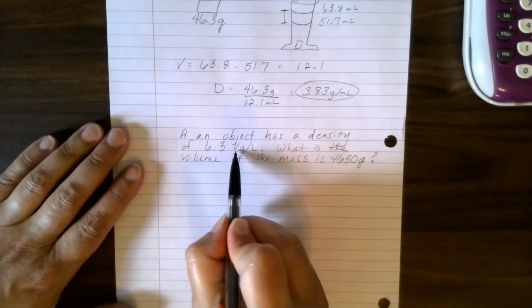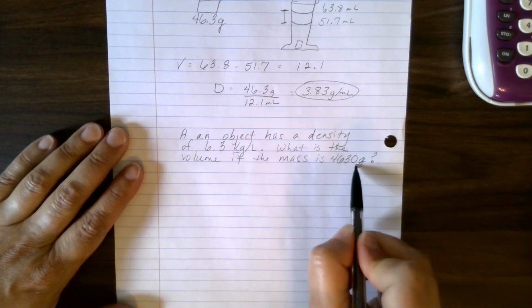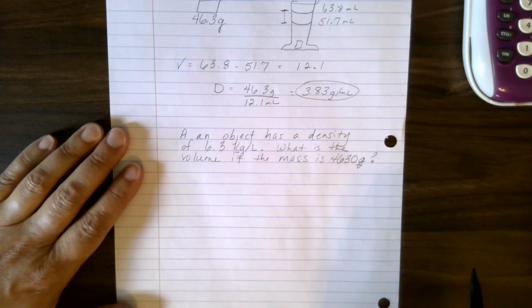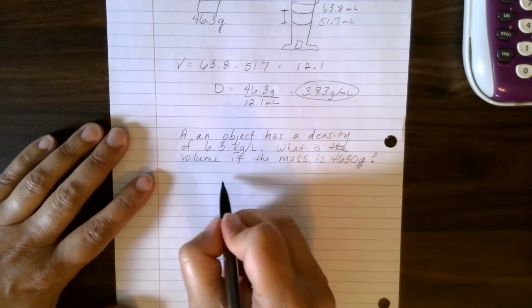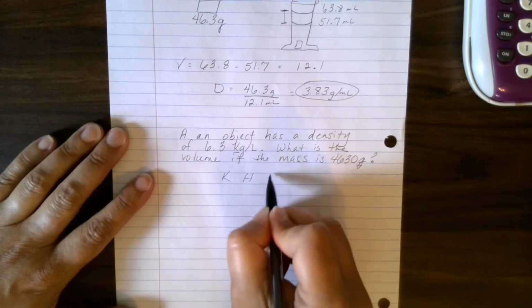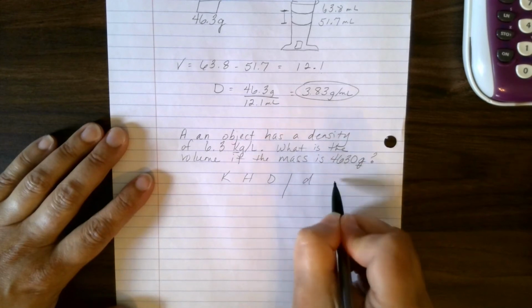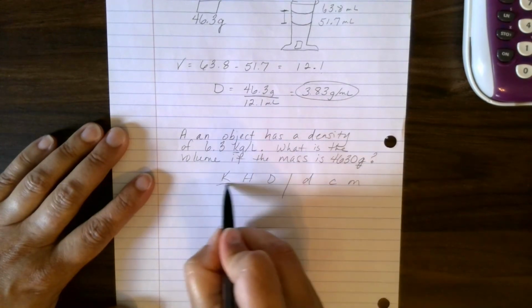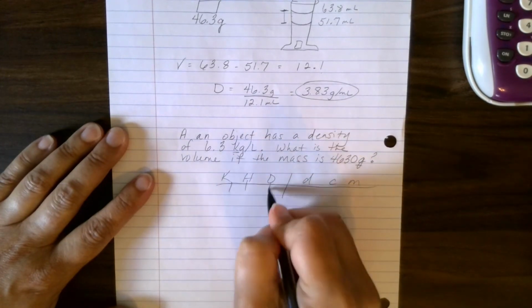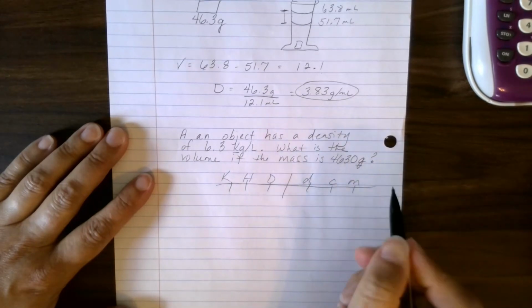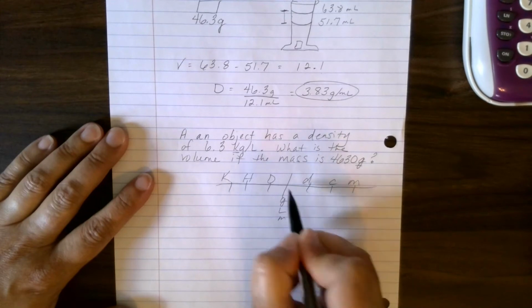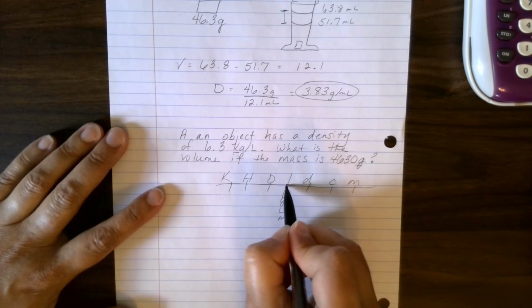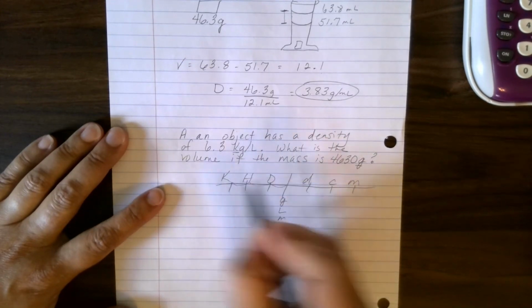Well, first thing here is this is kilograms, this is grams. That's not going to work. So I'm going to convert these grams into kilograms. Since grams is my base unit, if I want to go to kilograms, I'm going to go 1, 2, 3 to the left.